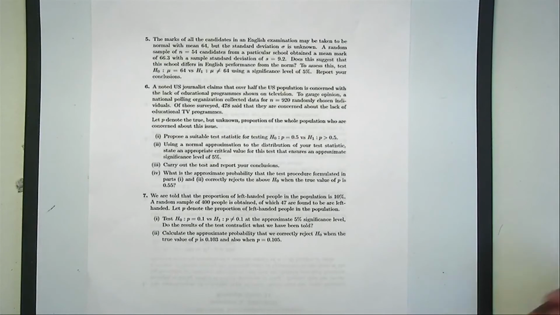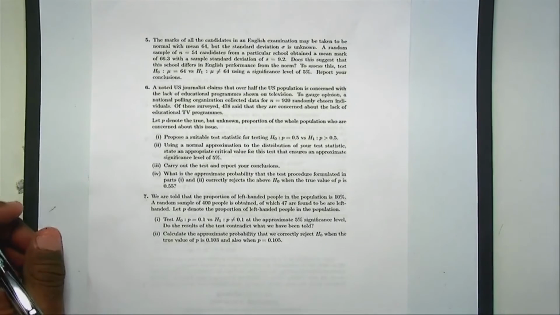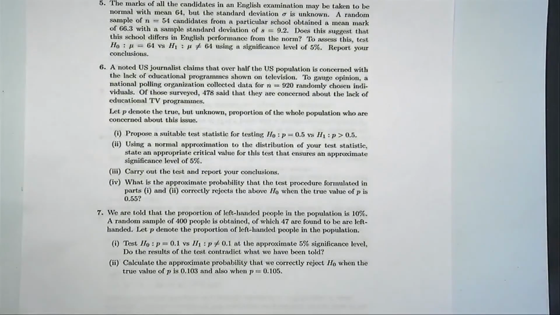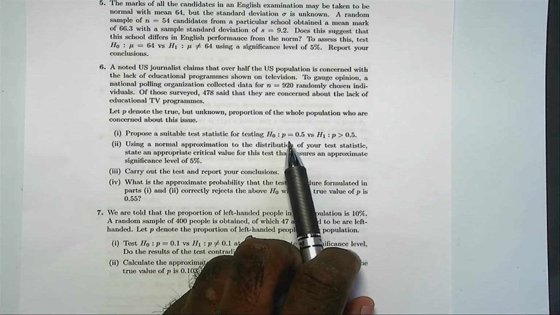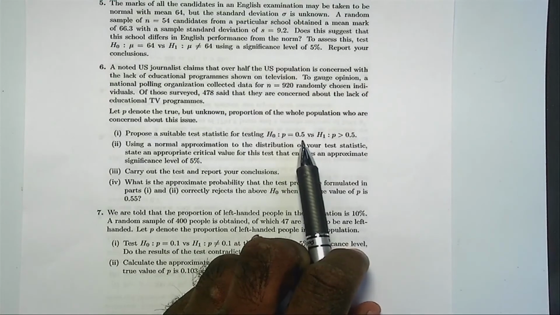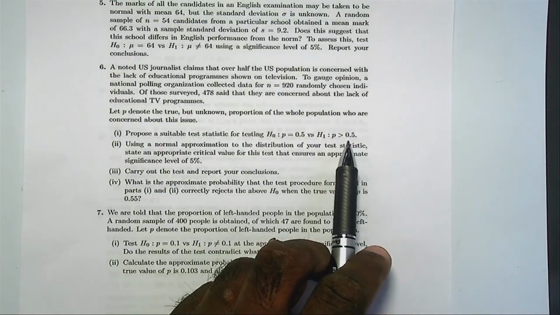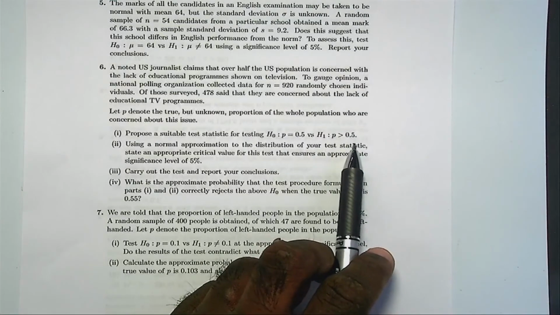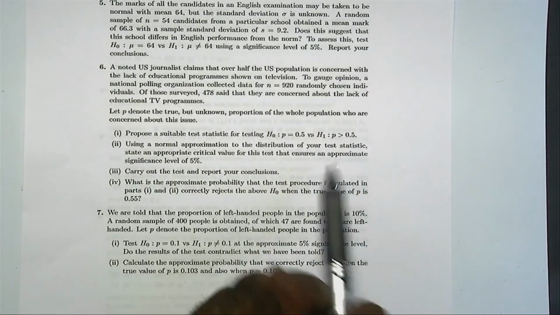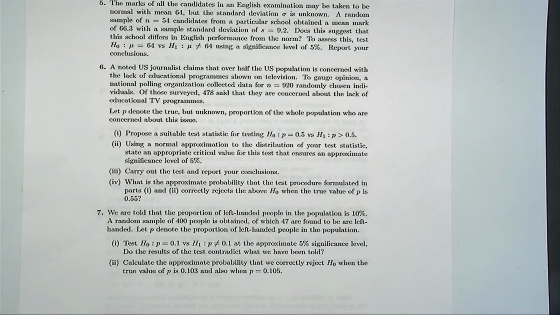The next question on the sheet is question 6. Hope you can read it. So this is about this hypothesis here. We are trying to test whether the proportion is equal to 0.5 versus the alternative that p is greater than 0.5. Okay, so let's see how we can do this.